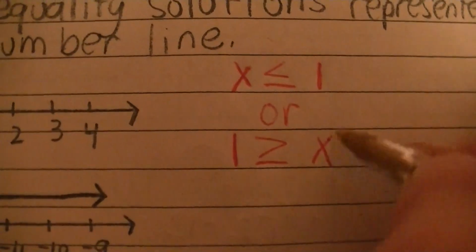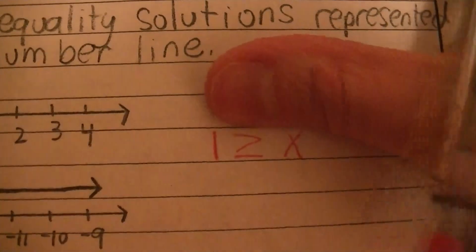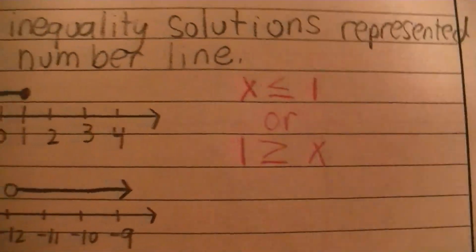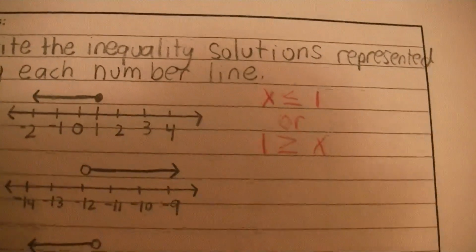I want you to be familiar with both of them in case you see it this way. I don't want you to be like, what does that mean? Because those are interchangeable, okay? You need to know both ways.